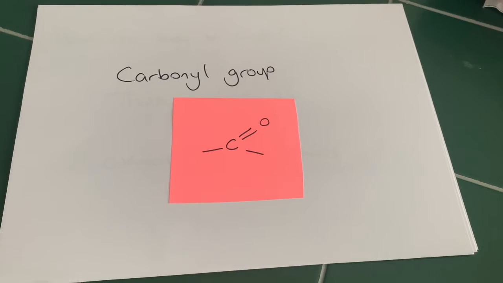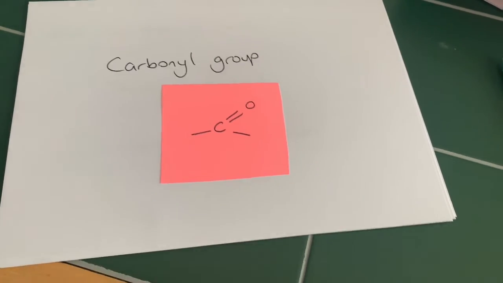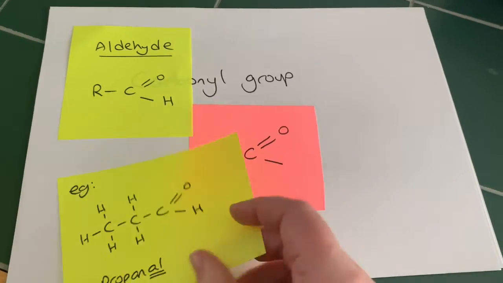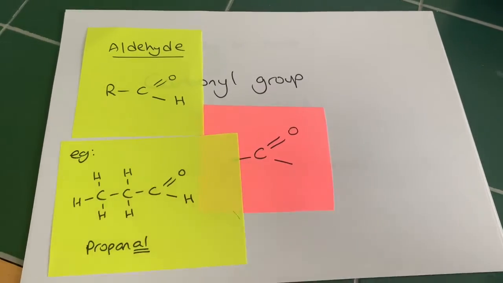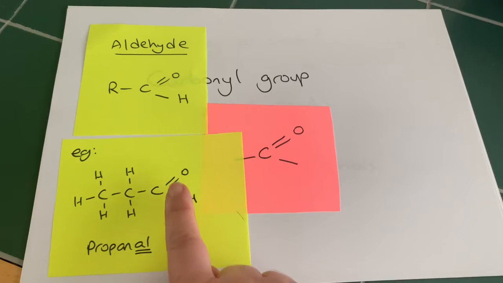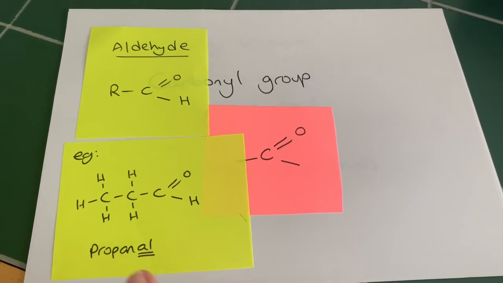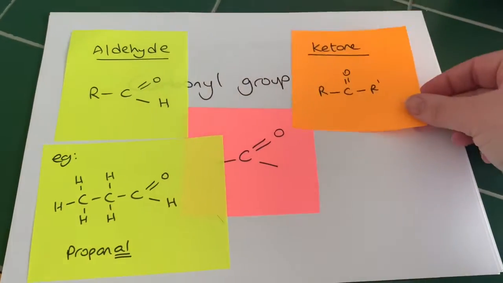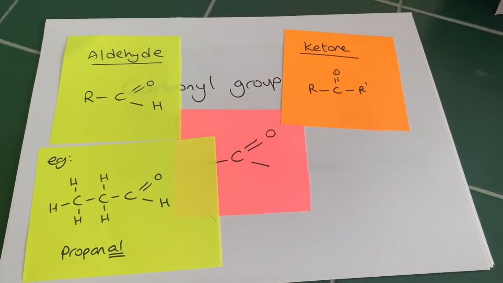group. Okay, so the general structure of an aldehyde has the carbonyl group at the end of the chain. And the examples are propanal, butanal, pentanal. They all have it at the end of the chain, and when you're naming them, they all end in al. Okay, the ketone is slightly different because the carbonyl group is in the middle of the chain.